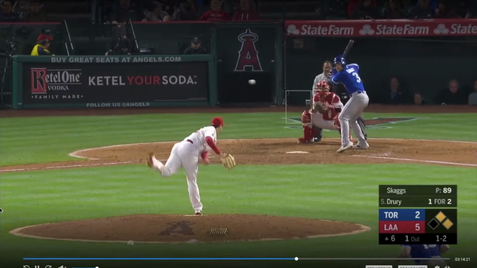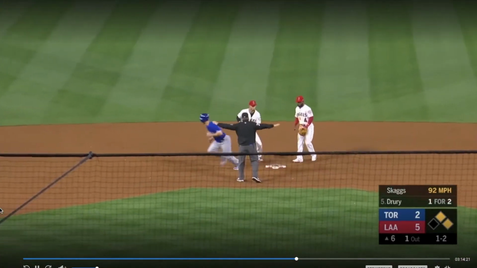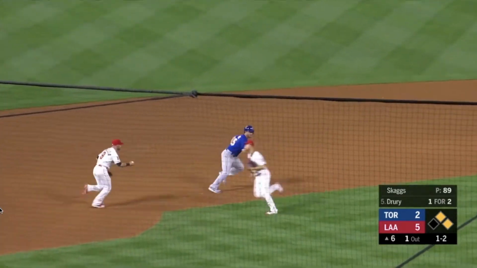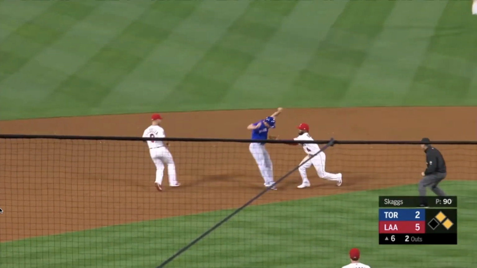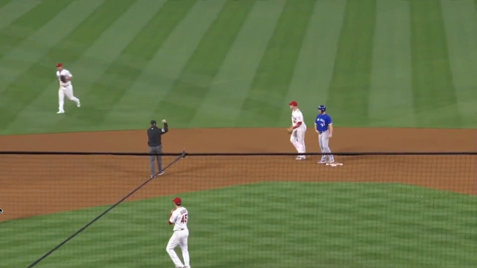So very similar play right here. Not a very high pop-up. You see Simmons here kind of back away from the ball to take it on a short hop. I like the call here by the second base umpire, very emphatic out of his base path call. So really nice job there, of course.